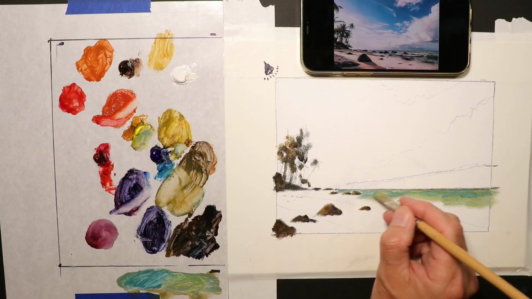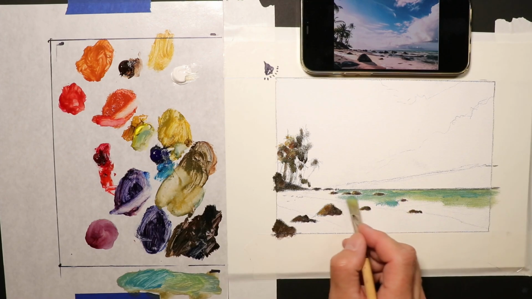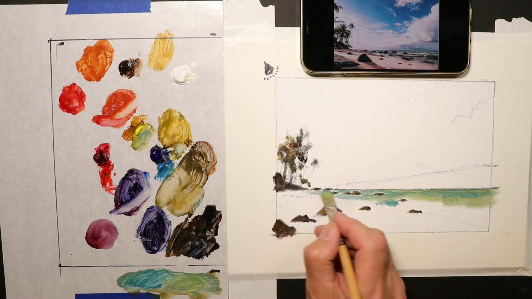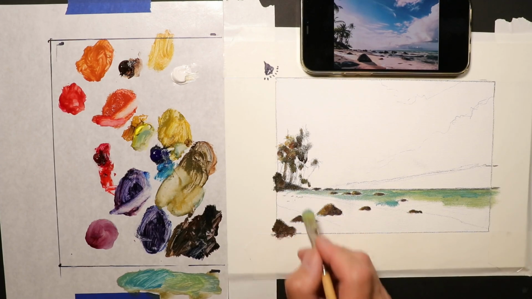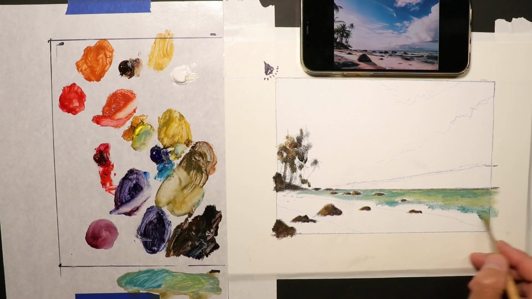And I'm basically just going right around the rocks and trying to get the color on here. Like that.